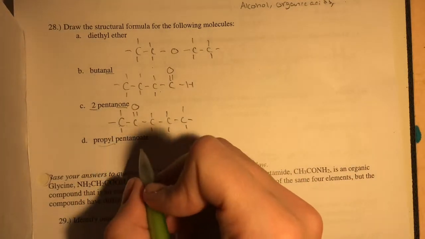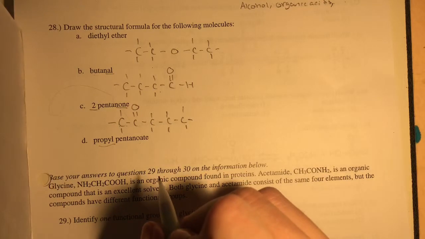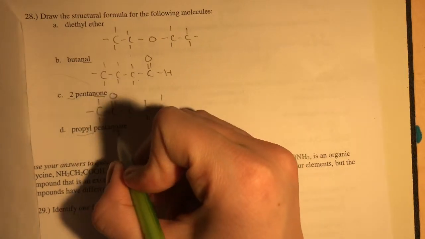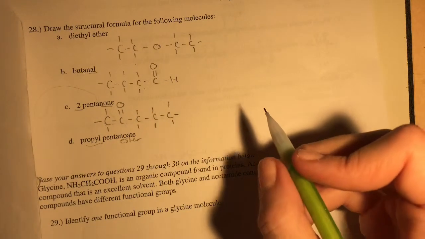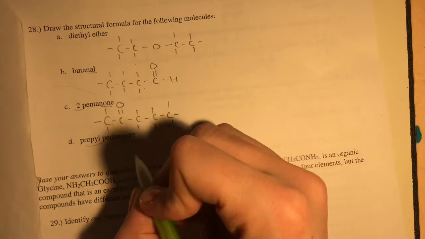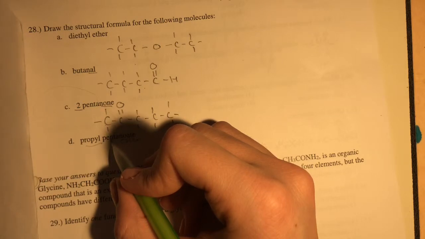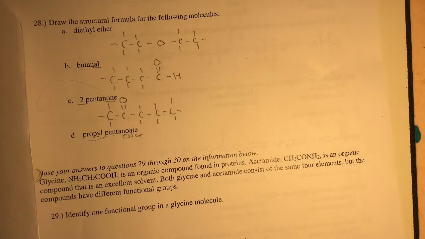And then propyl pentanoate, when we see propyl, okay, this is an ester, yes, label that. So, you're going to write, whoopsies, I'm sorry, I'm blanking out. D, okay.